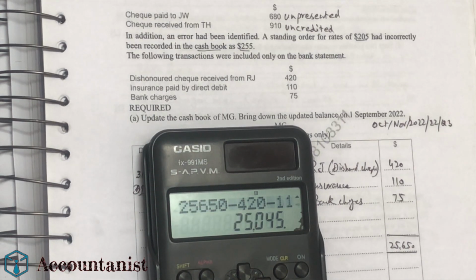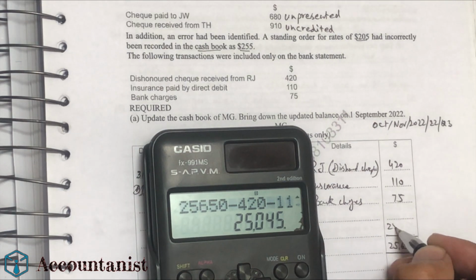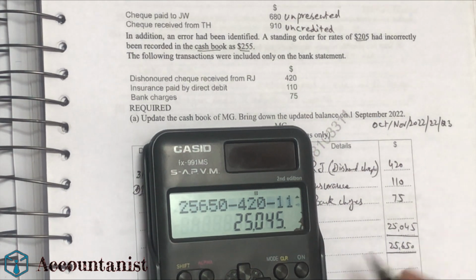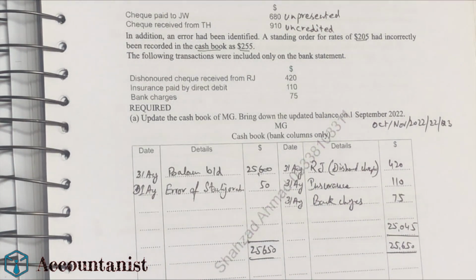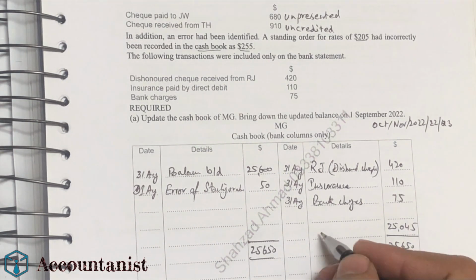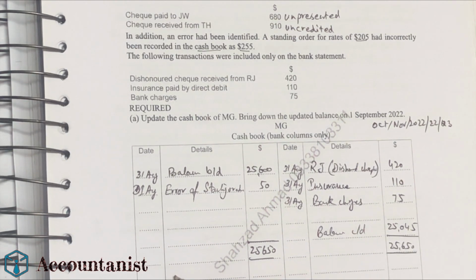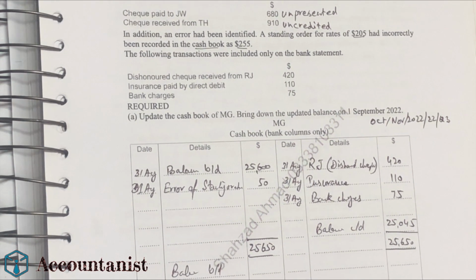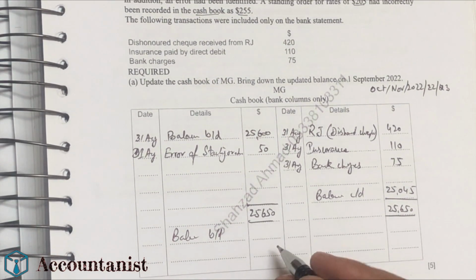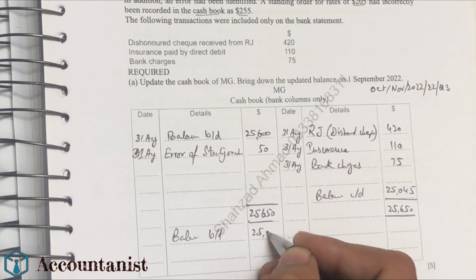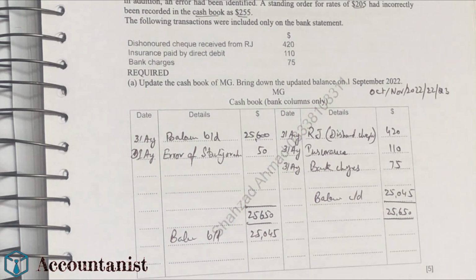So this will give me the new updated cash book balance, 25,045. I'll write this down as balance carried down, and then it will become my balance brought down, the new balance, 25,045. So that's the updated balance that we have.